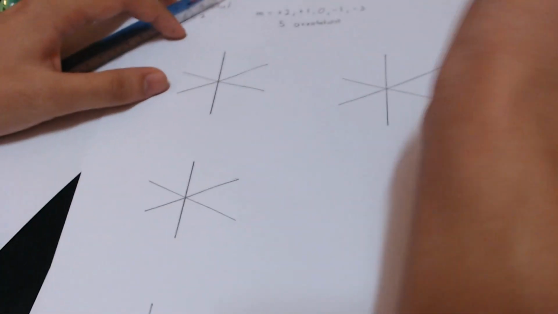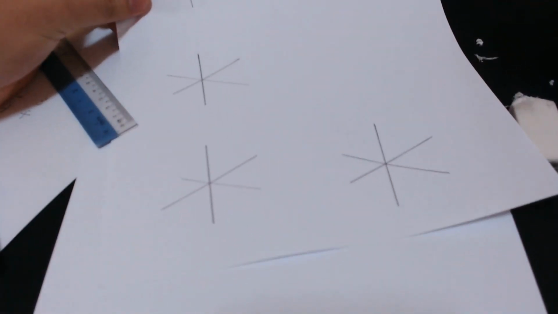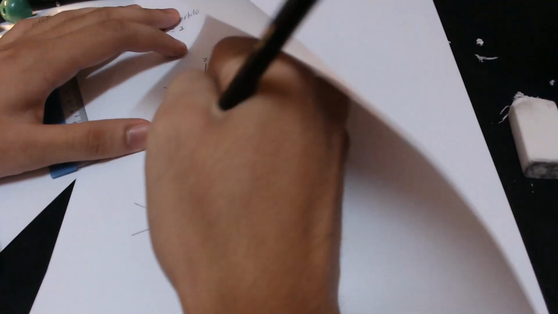Remember, after drawing these lines, they mean nothing without a label. So label the Z axis.